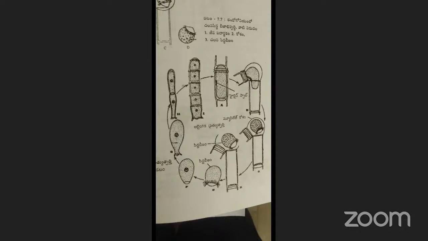Next one, sexual reproduction. This type is oogamous. We observe the oogamous type of reproduction in Oedogonium. In Oedogonium, two types of species are present, meaning the filaments are of two types: the macrandrous type and the nanandrous type.